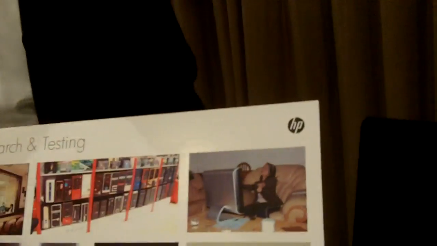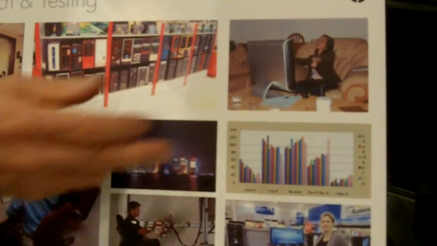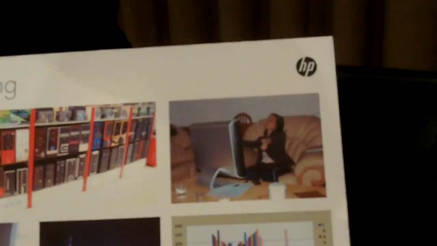And then all the way to doing ethnographic research. So we'll actually go into homes in China, for instance, or all over the world, all over the U.S., and place the product in the home and say, what do you like about this? What don't you like about it? So it's that in-home testing.